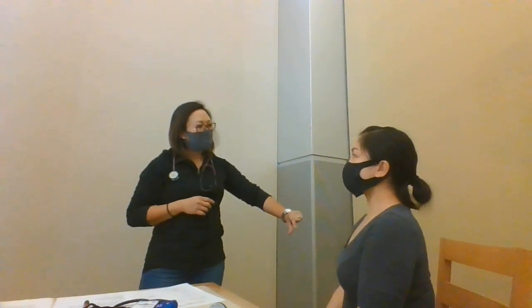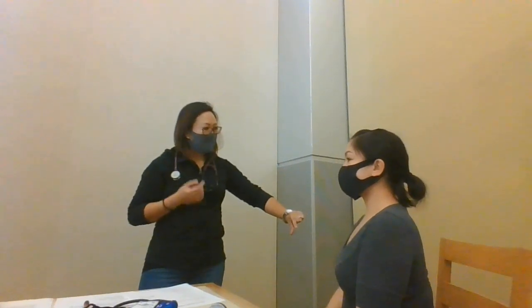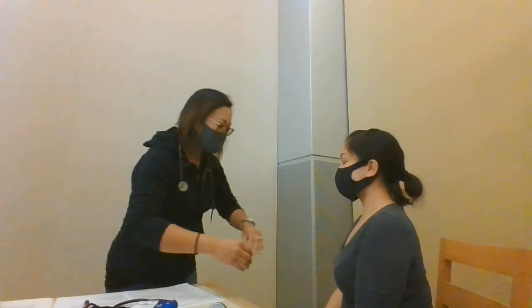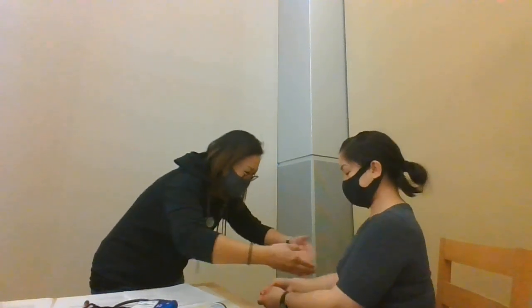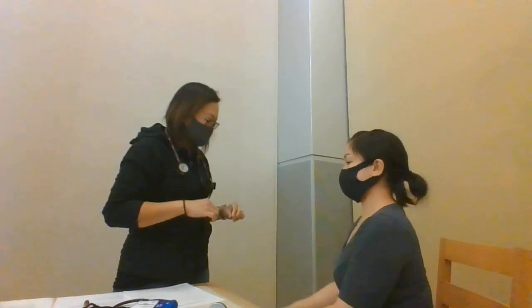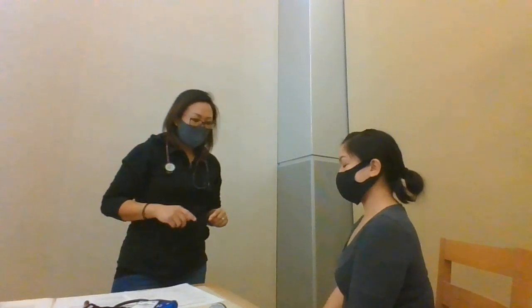All right, so patient skin tone is even and normal for ethnicity, no signs of wounds or lesions. Bed is up, so do you mind if I just feel your skin? Okay. Patient skin is warm and dry to touch. Skin turgor is within normal limits.